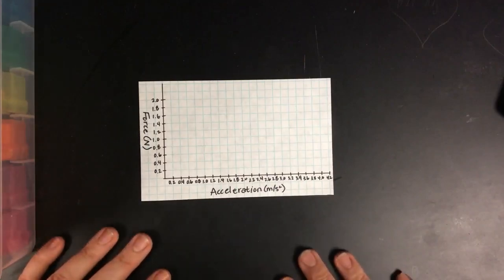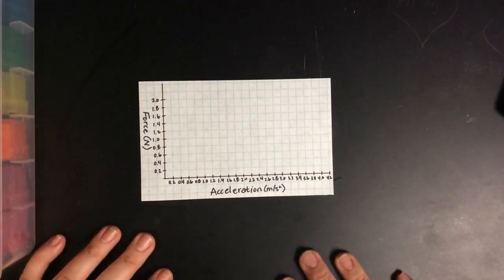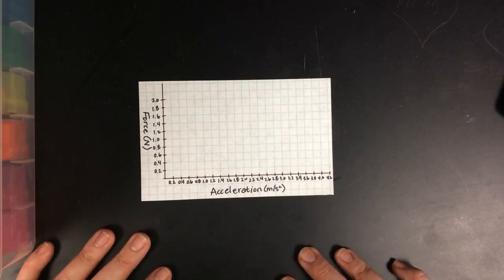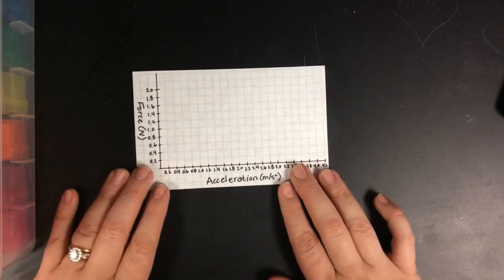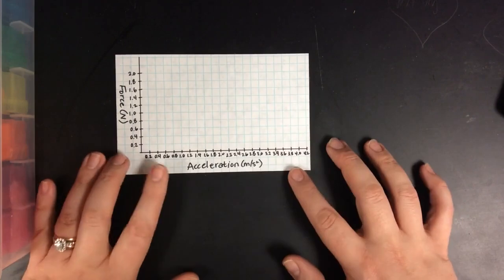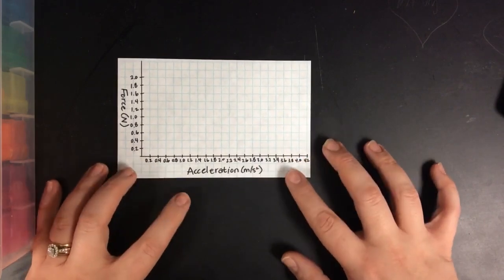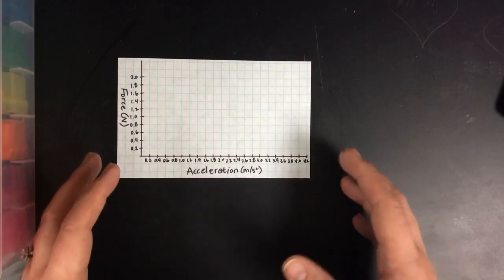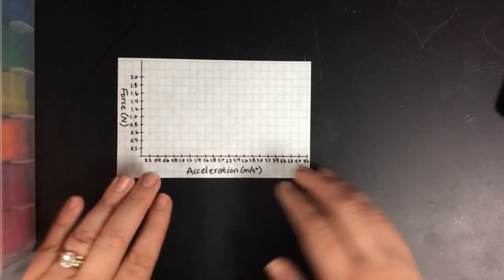All right, this video is going to walk you through graphing for carts and masses part 2, and we're also going to find the slope of our line. So you might notice that I've already got my axes set, and that's because we're going to pre-scale this one. You don't have to make it fit your data because everybody's data should fit within a particular range.